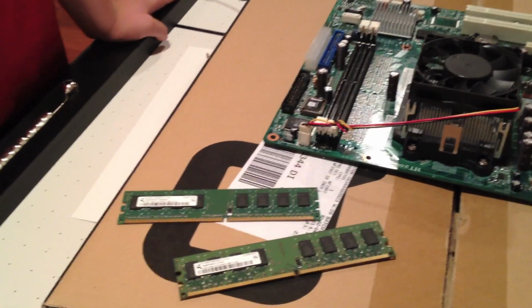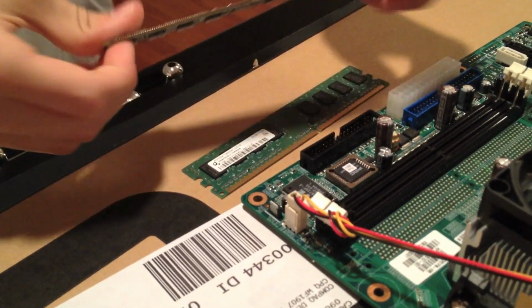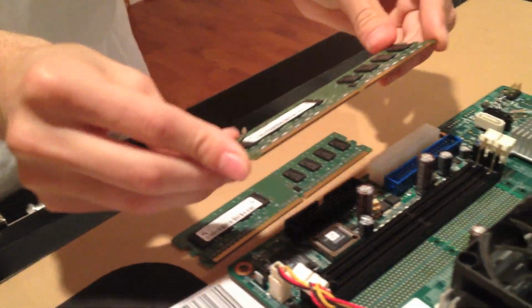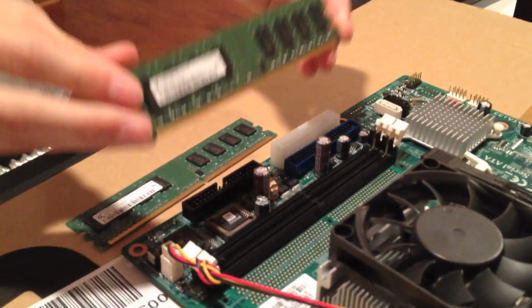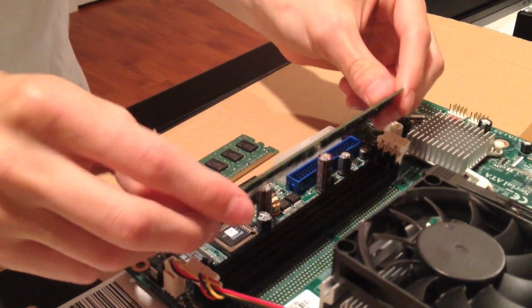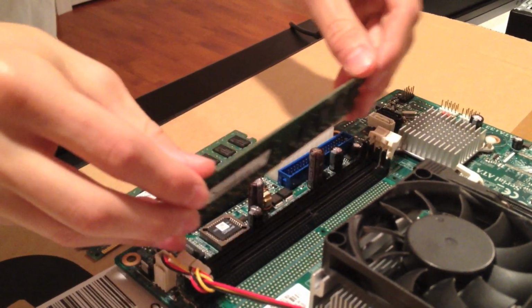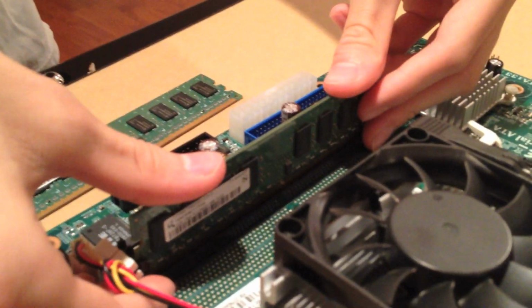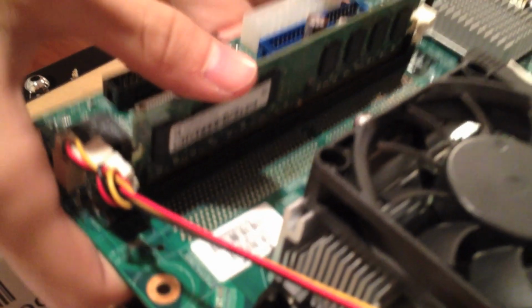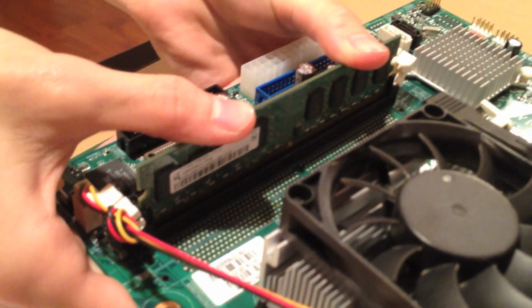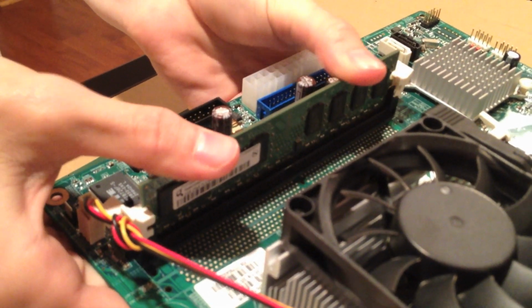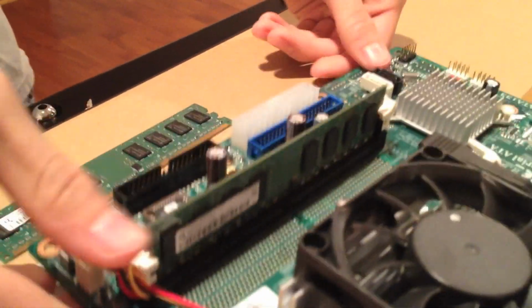Before you install memory, there are notches on the bottom of each memory stick. When you put the memory into the port, it should be off-centered so you don't put the memory in backwards. To put in the memory, simply place it inside the port and put some firm pressure down on it. You might have to put your hand under the motherboard and put pressure on it if you need to. And it should snap in. Like so.